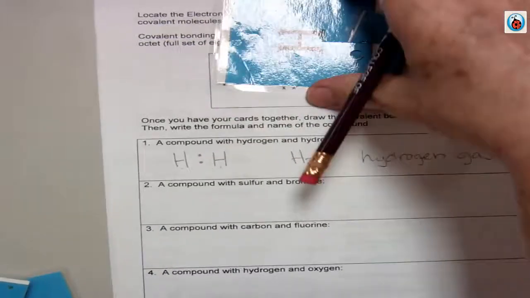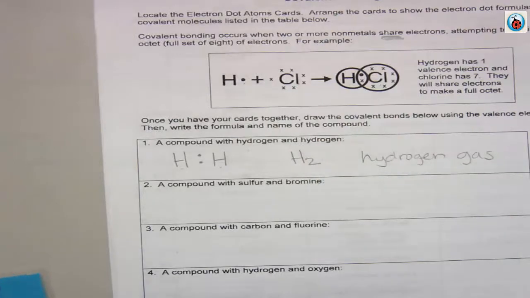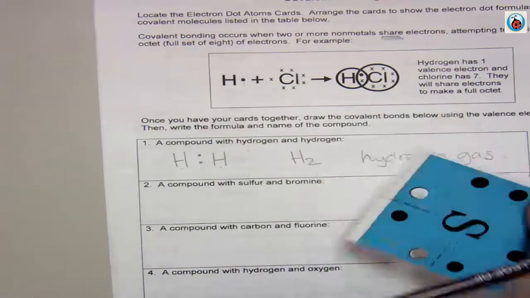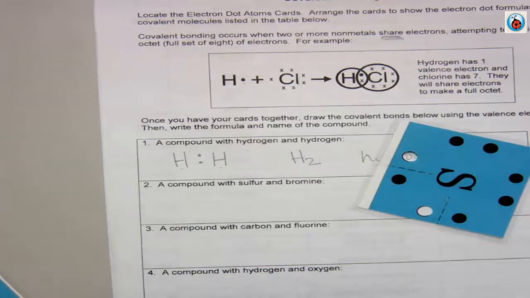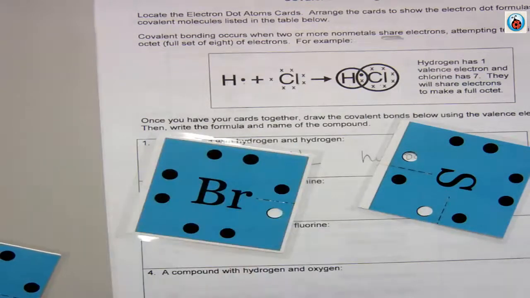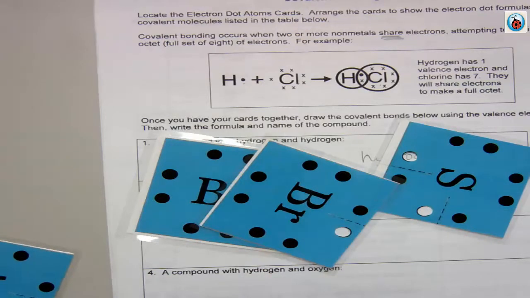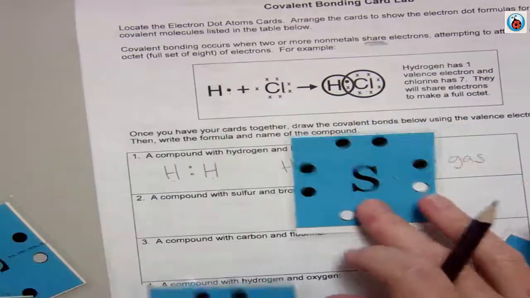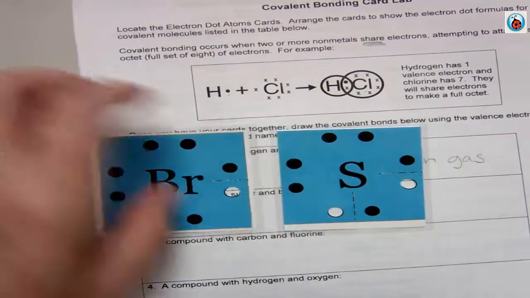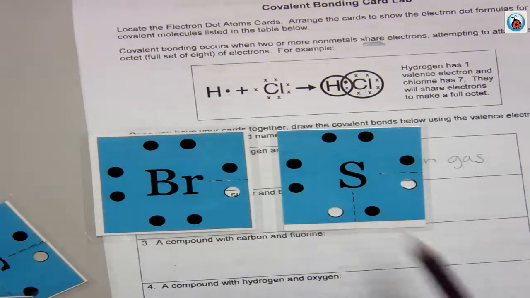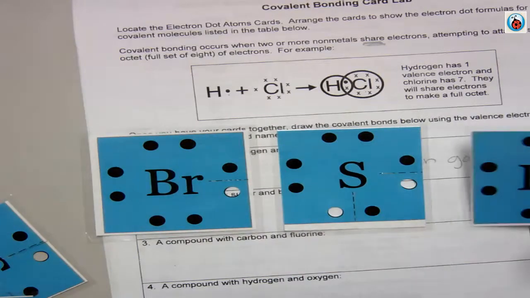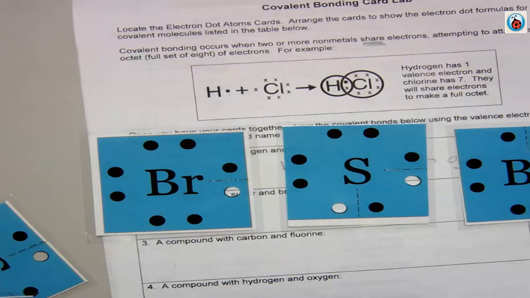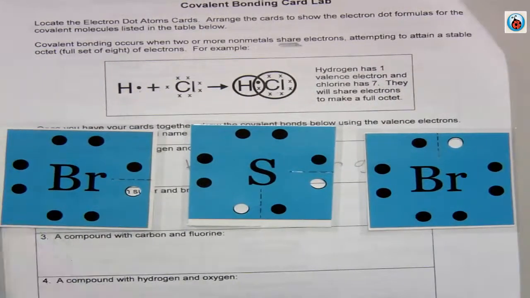All right, so then let's look at the next one. We're going to have sulfur, so we would find sulfur. Find all the sulfurs in there. Find all the bromines. Let's find them all. Okay, so we got them all. Sulfur has 6 valence electrons. Bromine has 7. We need everybody to have 8. So how are we going to make that happen?